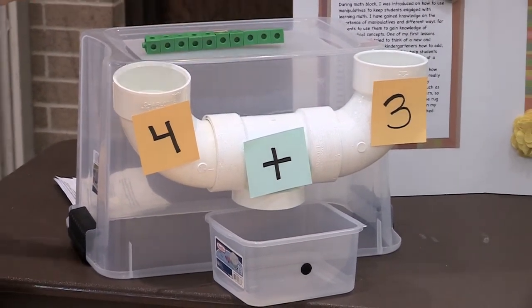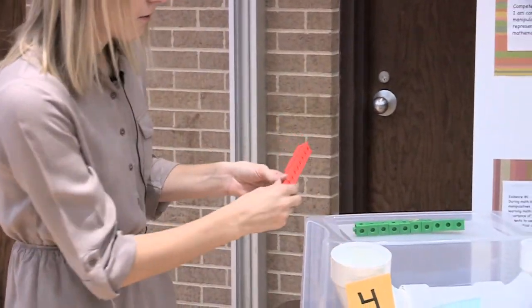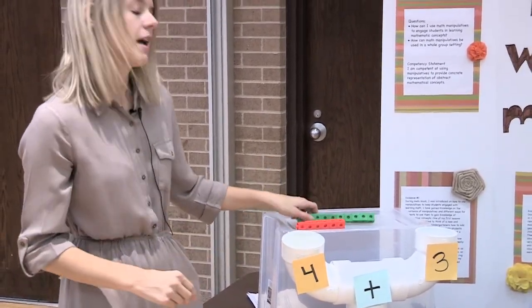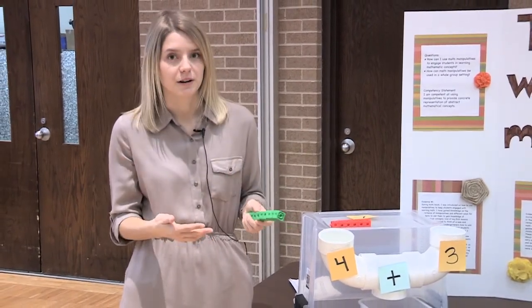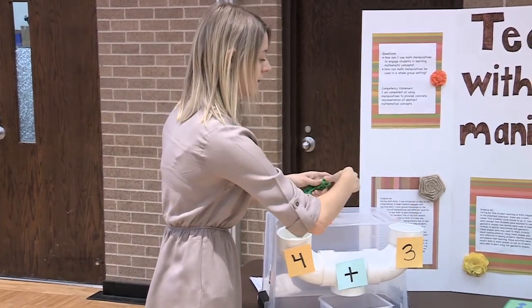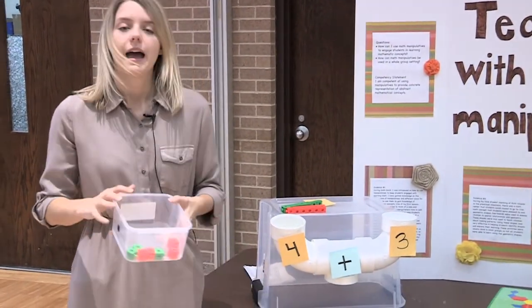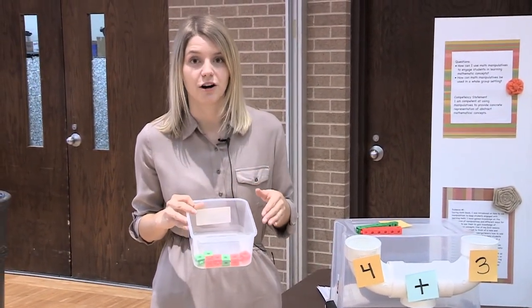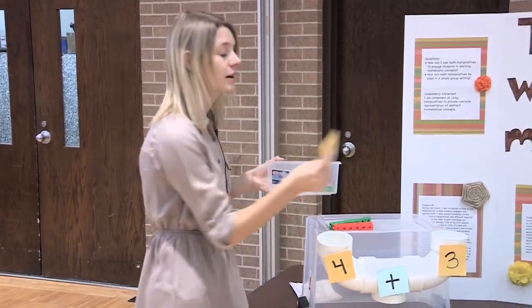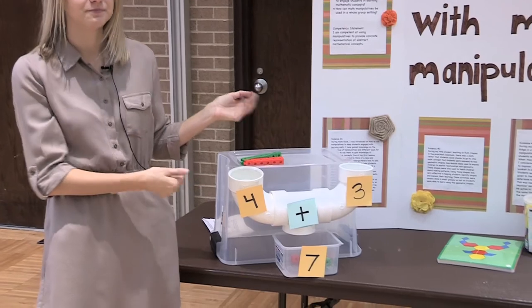So I would call one student up and they would put 4 cubes, or whatever kind of manipulative there was, in there. So 1, 2, 3, and 4. Then I would have them go sit down and another student would come up and they would put 3 cubes in. Once they put those cubes in, I would lift up the tray and we would count how many cubes there were in there altogether. So we would figure out that 4 plus 3 equals 7. I would take this number and put it right there, and then we would have our addition machine.